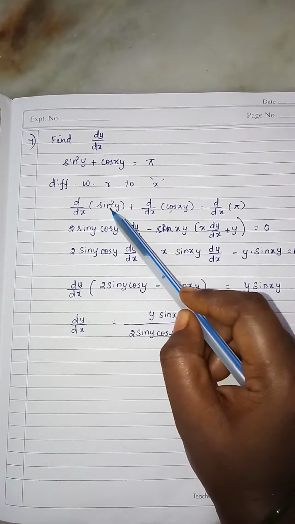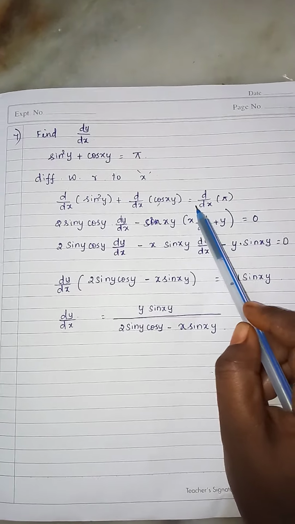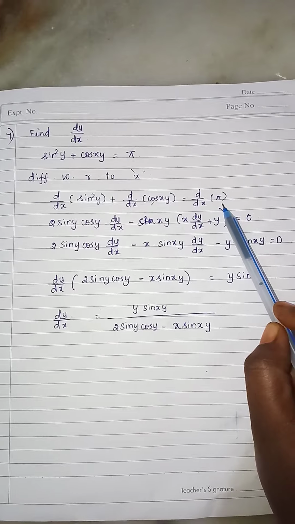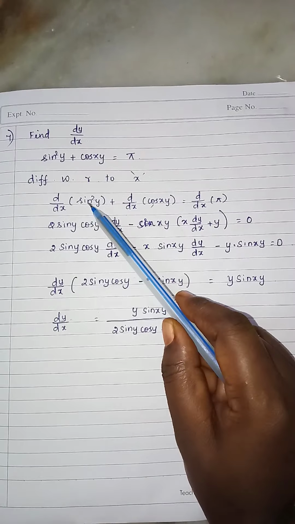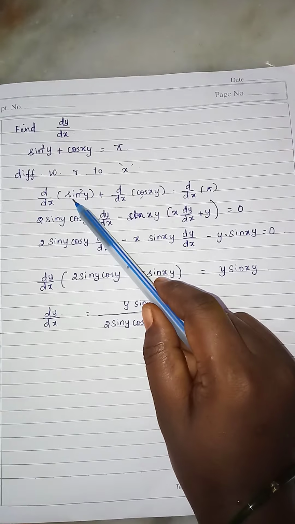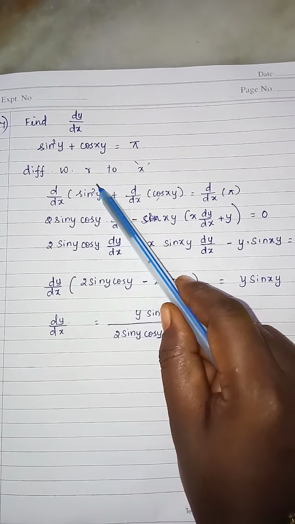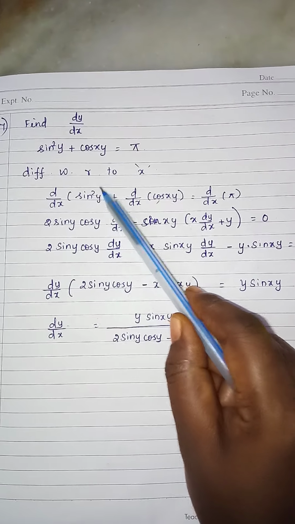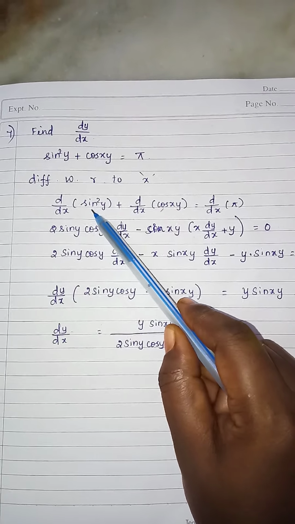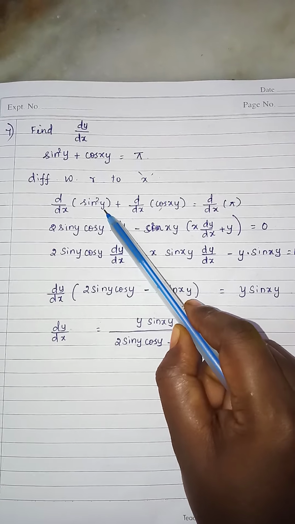So d by dx of sin squared y plus d by dx of cos of xy is equal to d by dx of pi. Now take the first function, sin squared y. In this we have a power. First we have to differentiate the power, next move on to the sine, and at last the y function.